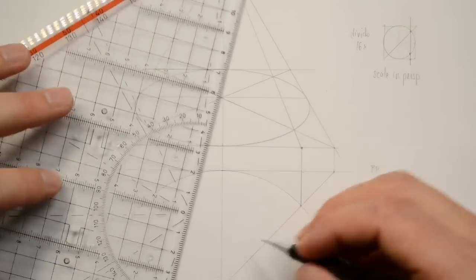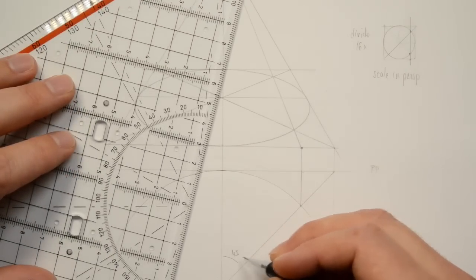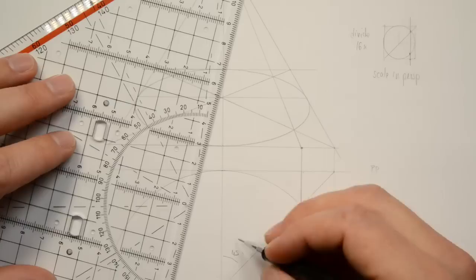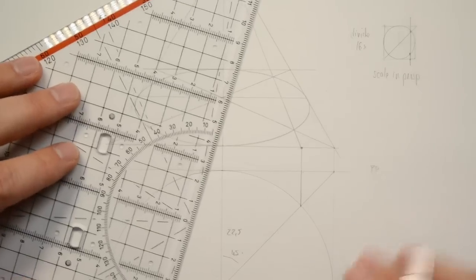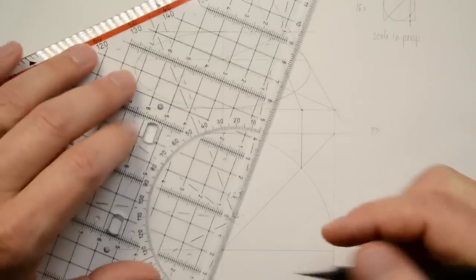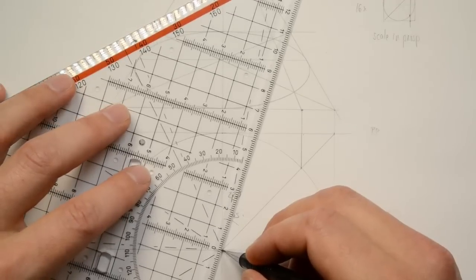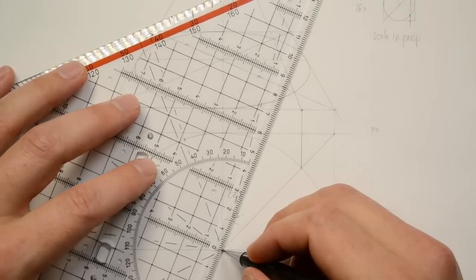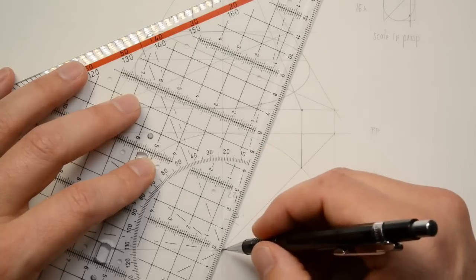What I know is this here was 45 degrees, so half of 45 degrees will be 22.5. So I'm going to mark this distance onto the page. I'm going to use the protractor that's included in this triangle. You see it's 22.5 degrees.